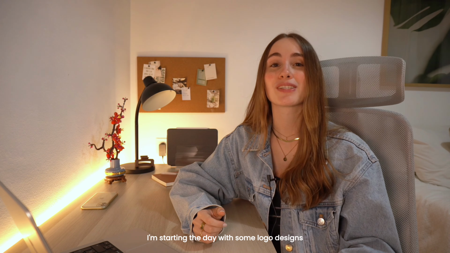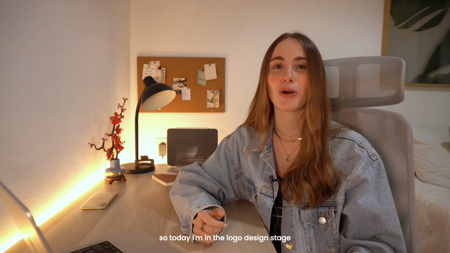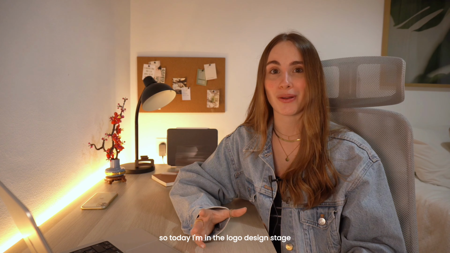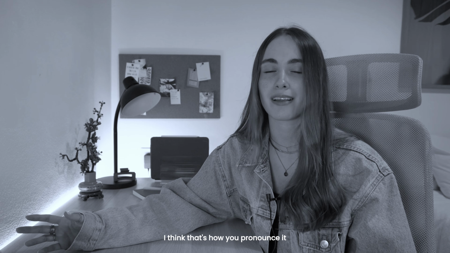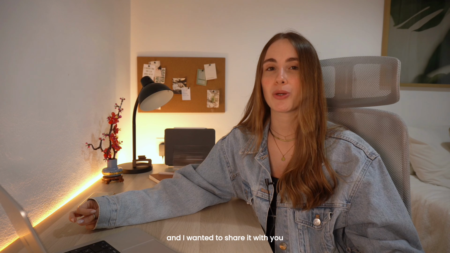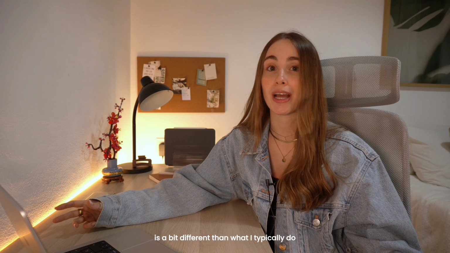Good morning. I'm starting the day with some logo designs. I'm working on a brand identity project, so today I'm in the logo design stage. The brand I'm working on is a soil and agroforestry consultant. I think that's how you pronounce it. And I wanted to share it with you because the way I'm working on this project is a bit different than what I typically do.